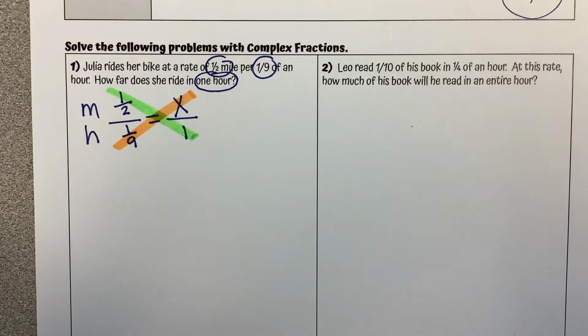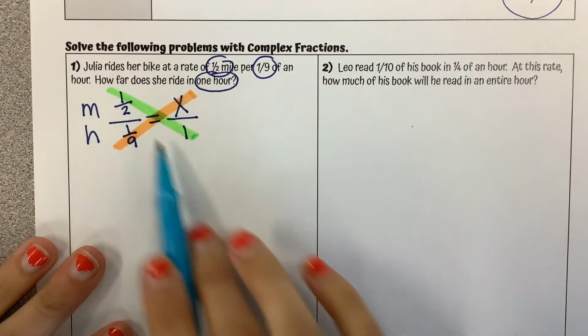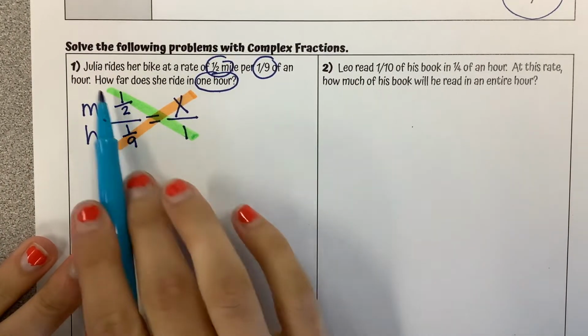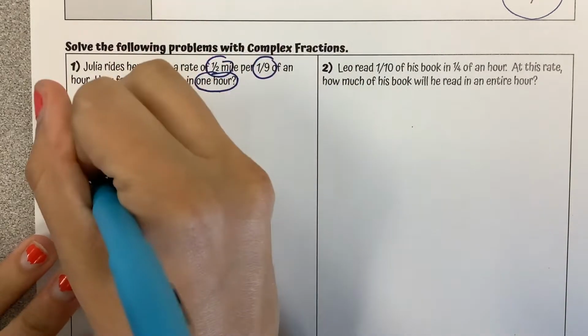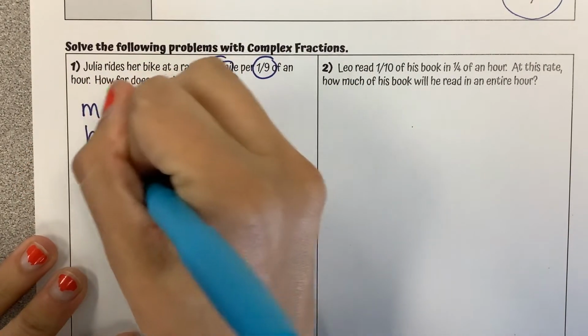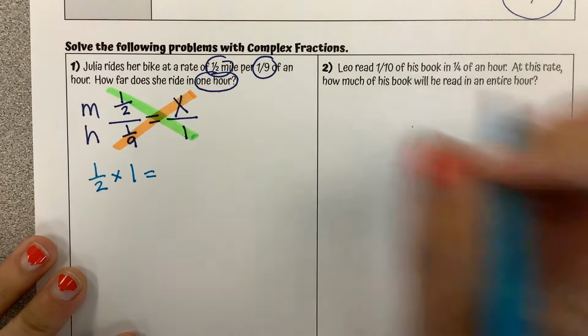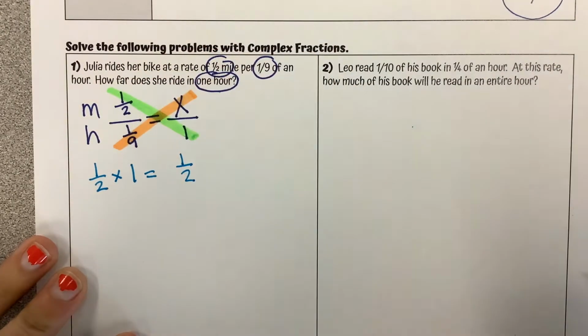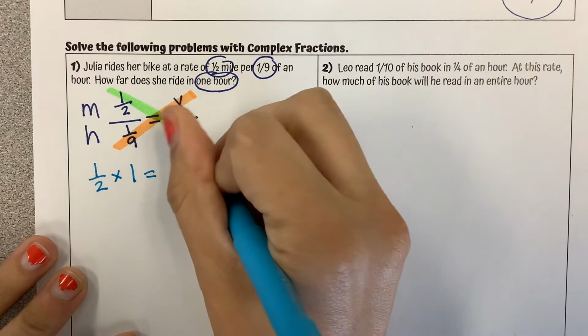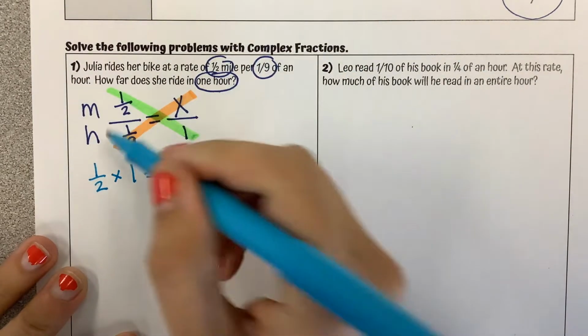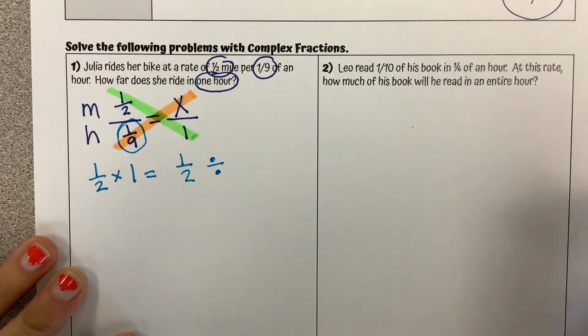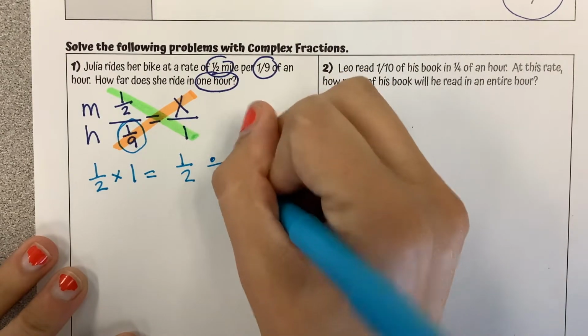In this, the diagonal that has two numbers in here is 1/2 and 1. So we're doing 1/2 times 1, which anything times 1 is just itself. So that equals 1/2. And then we are going to divide by the number in the same diagonal as the variable. So we're going to divide by 1/9.